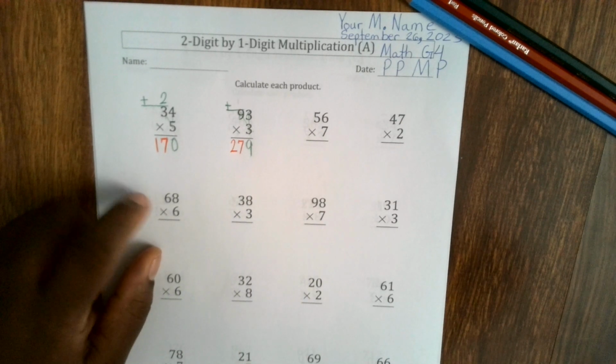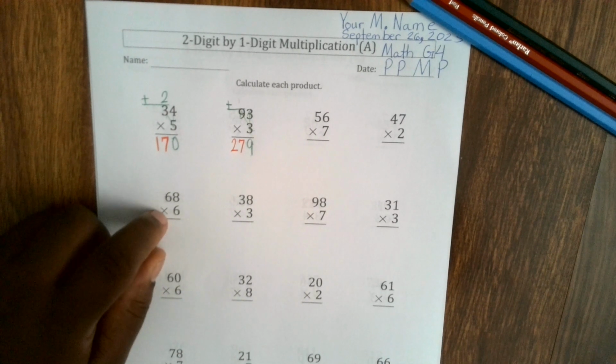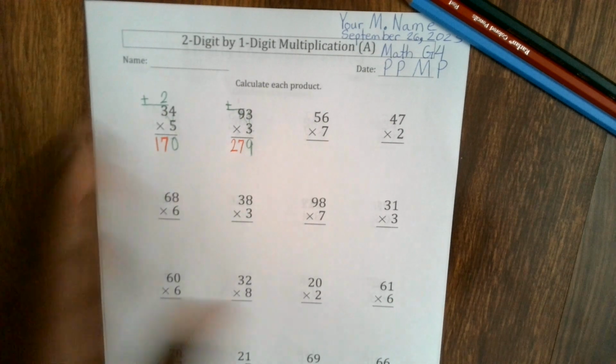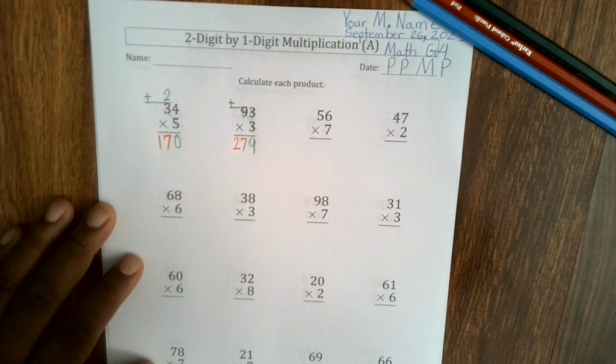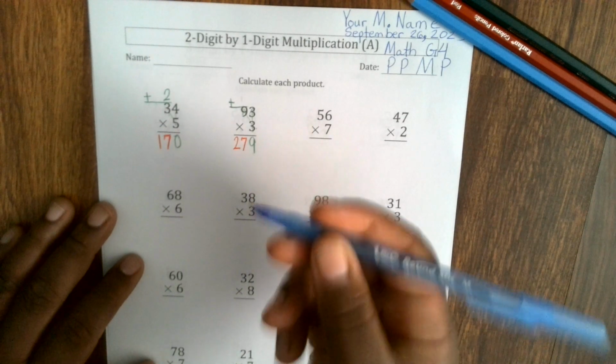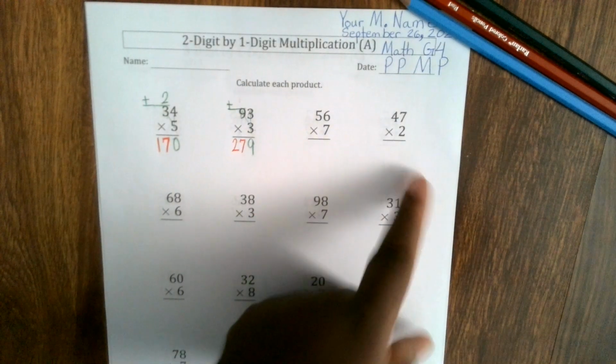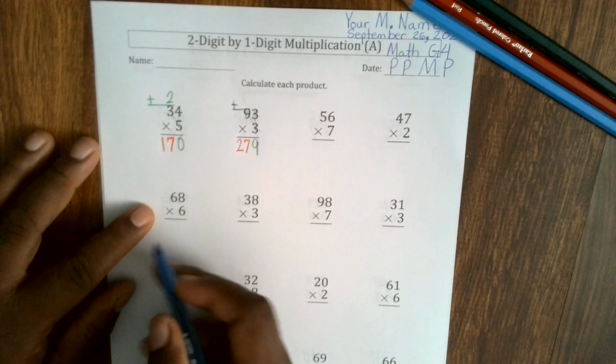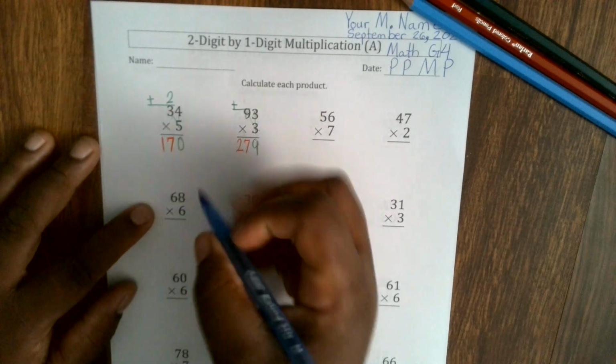So after you've done the first row, color coordinating your steps, if you're feeling confident, you may switch to your pencil and just work the problems just in pencil. If you'd like to keep going with the color coding steps, you may. I'm going to pretend that I've finished the whole first row. I'm feeling confident, so I'm going to try the second row in pencil.